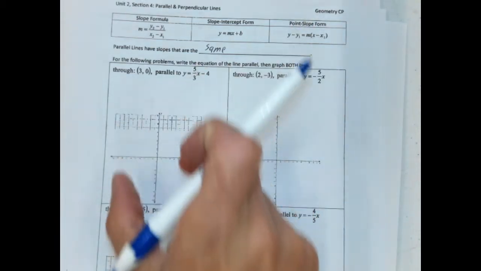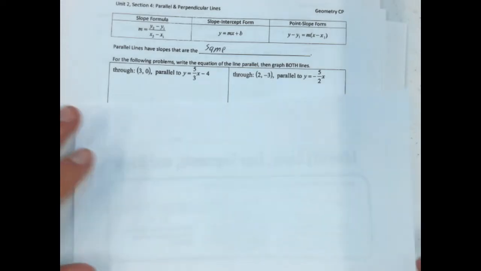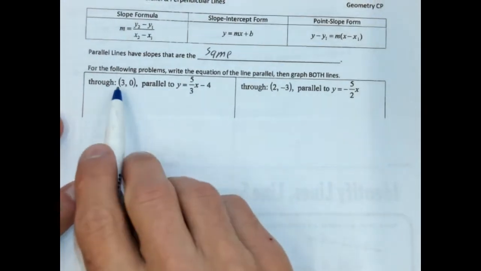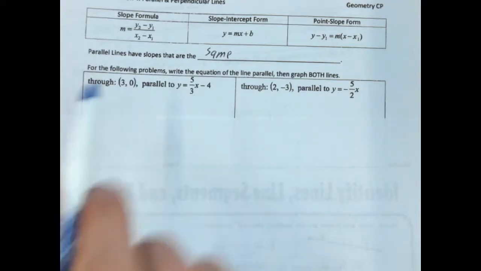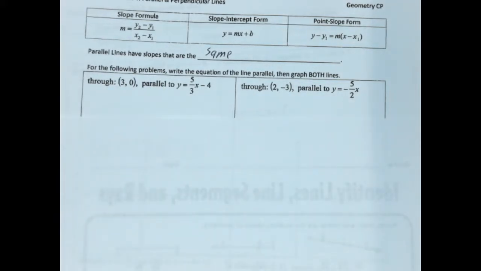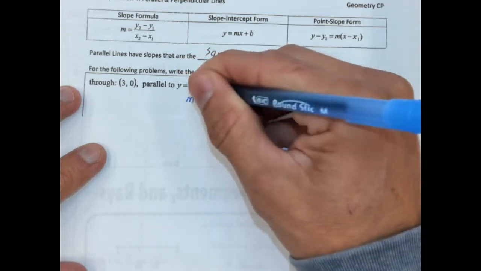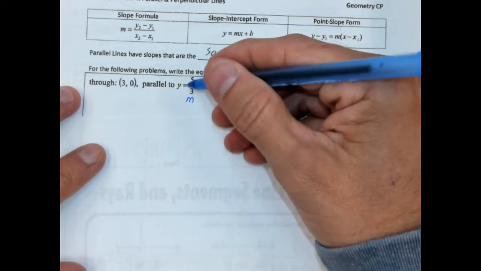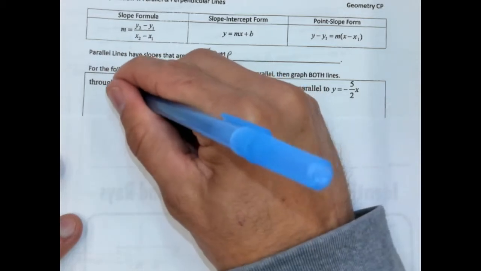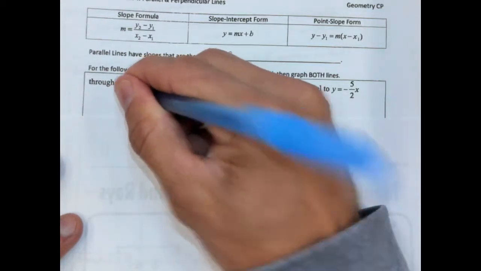I'm actually going to use a separate piece of paper because there's just not a lot of room here with the graph to write the equation. So let me go ahead and zoom in here. We have the point, and we know it's parallel to this line. So if the line is parallel to this line, we know this is going to be our m. That's going to be the same m, the same rate of change, same slope. This will be our x1, and this will be our y1.